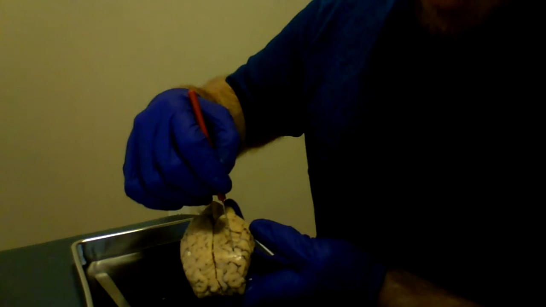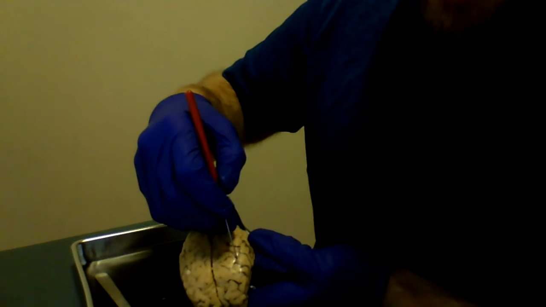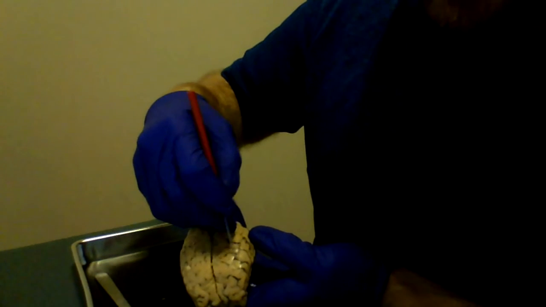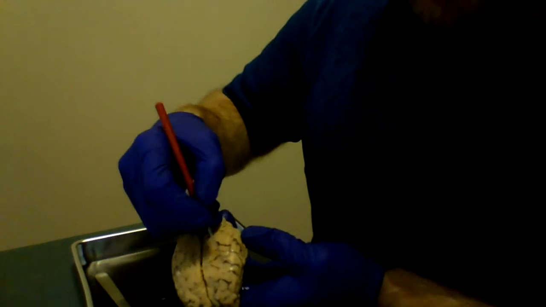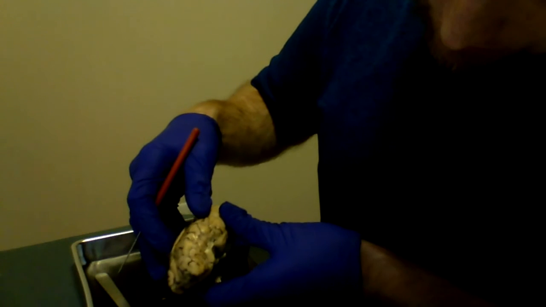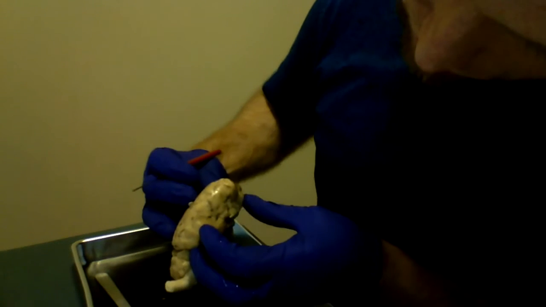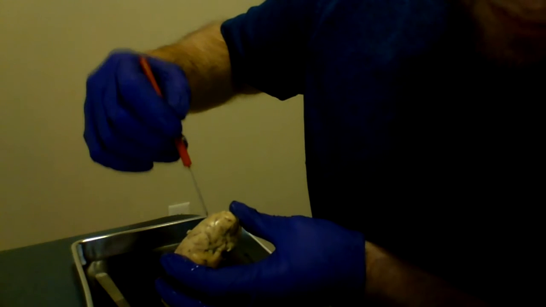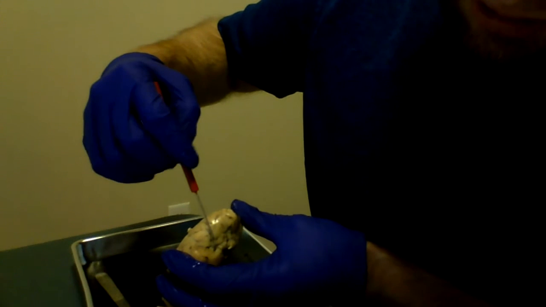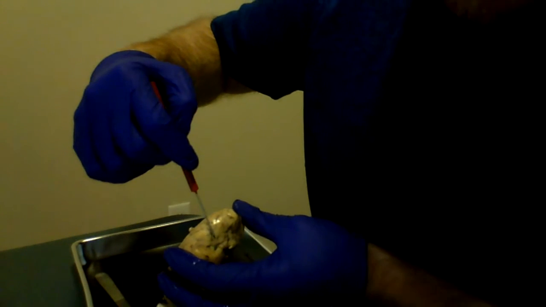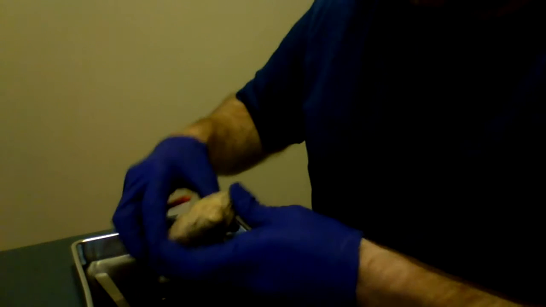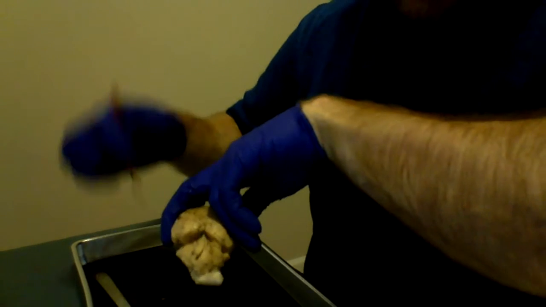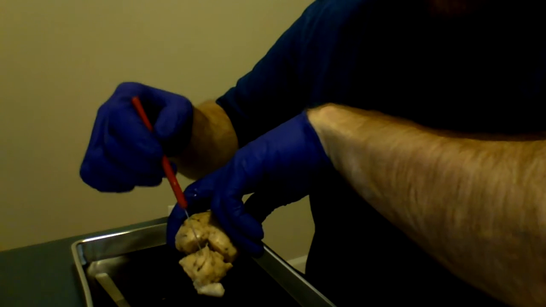Here, centrally, this would be a good example. You have this very large central sulcus, and then on the side, laterally, here's a very good example. Right there, there's a large lateral sulcus. Alright, coming around, we have the cerebellum. Right there.